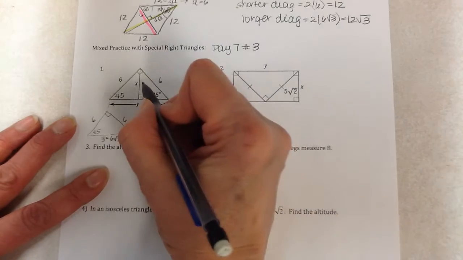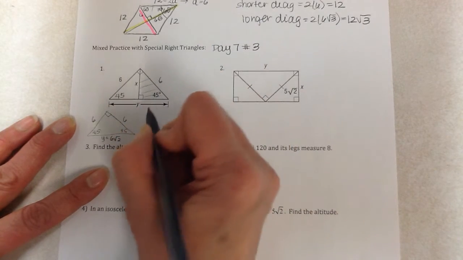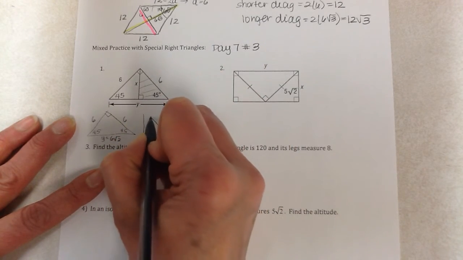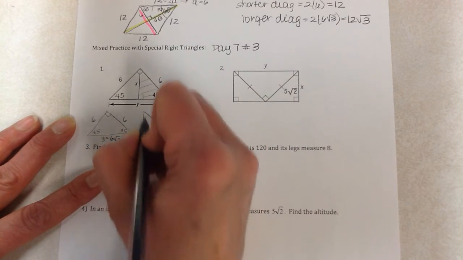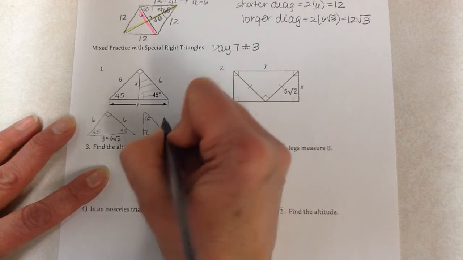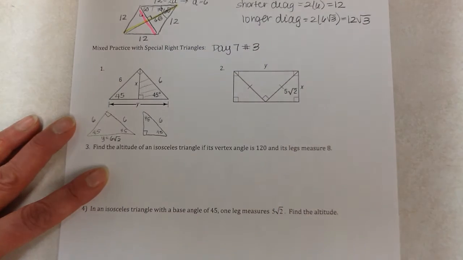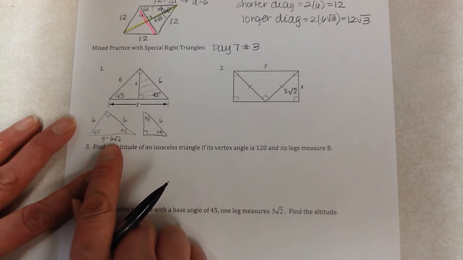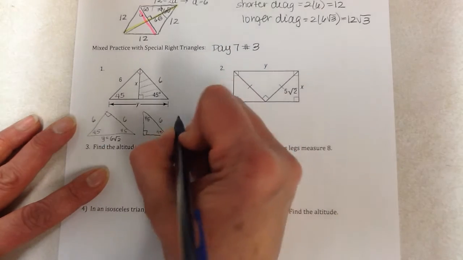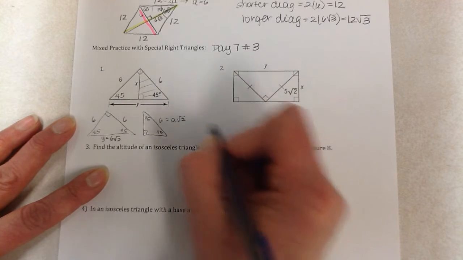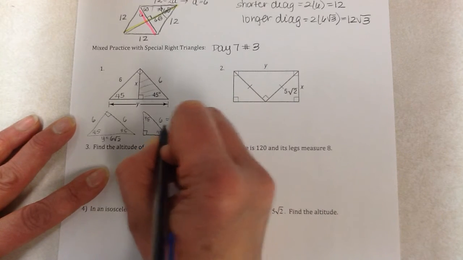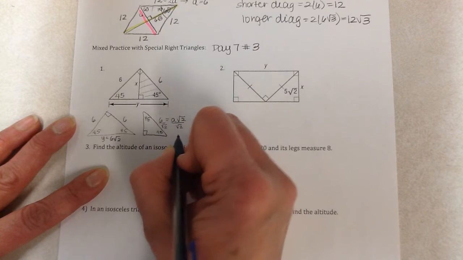Then I'm going to focus on this triangle. So I'm shifting my focus now. And this is a 45, 45, 90 also. And they're telling me that this side is 6. That's the information I gathered from the first part of this problem. If that's 6, that is the side that's the a radical 2 side. So I need to divide by radical 2 on both sides.